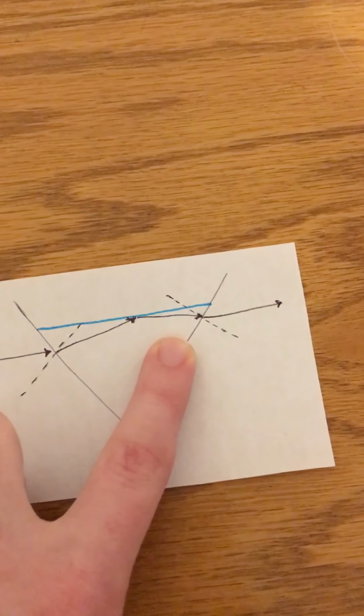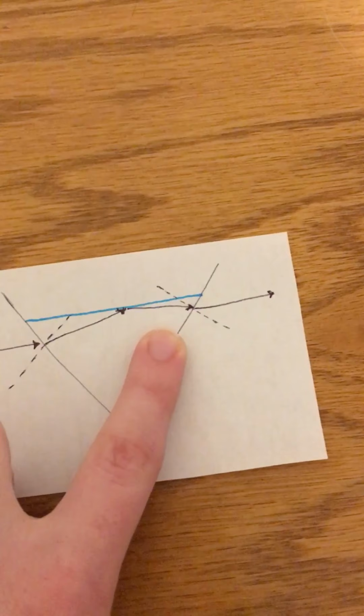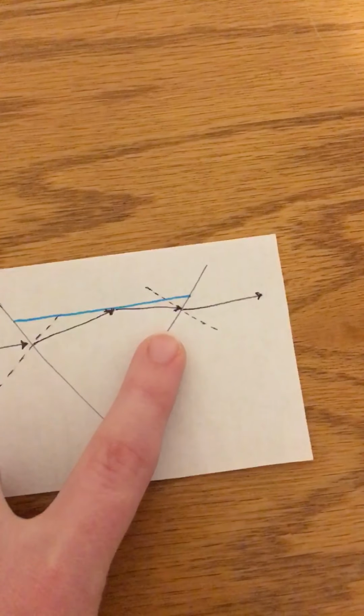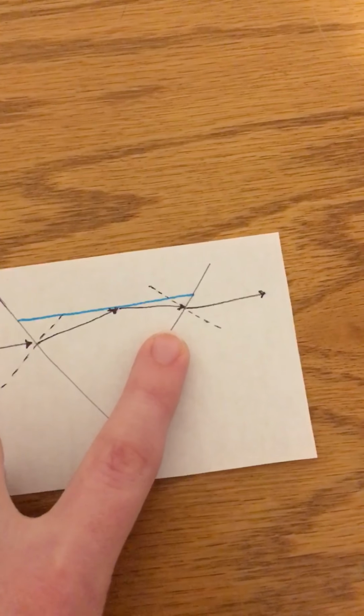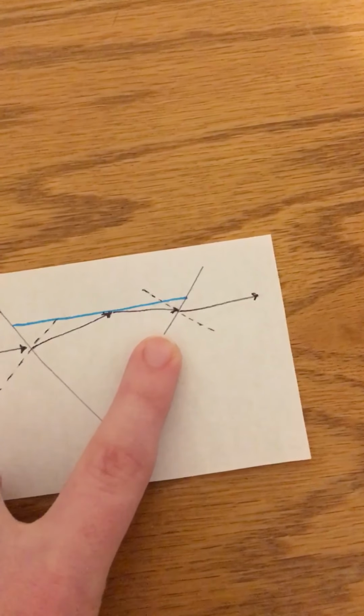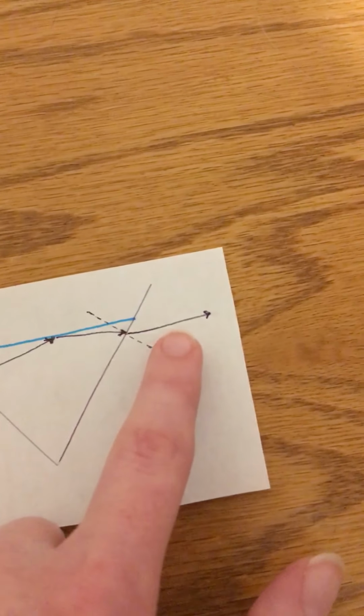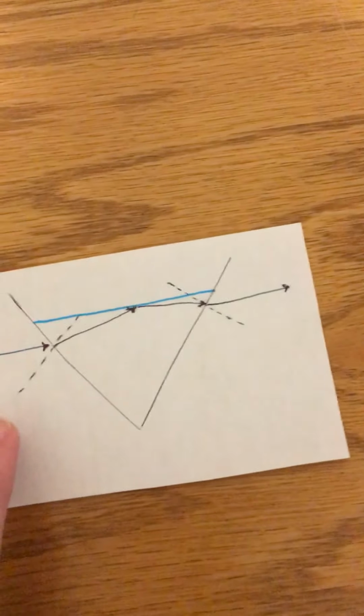and hits the opposite side of the container below the water line. And then since the angle of incidence at the second interface is the same as that at the first interface, the laser beam emerges horizontally but displaced in height, and I kind of tried to show that. It's a little difficult to see, but it's higher over here than it was over here.